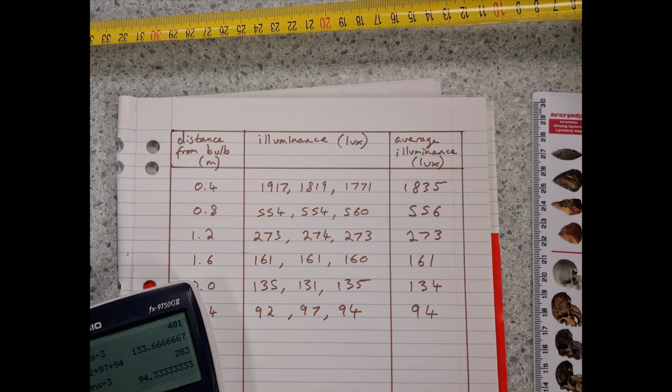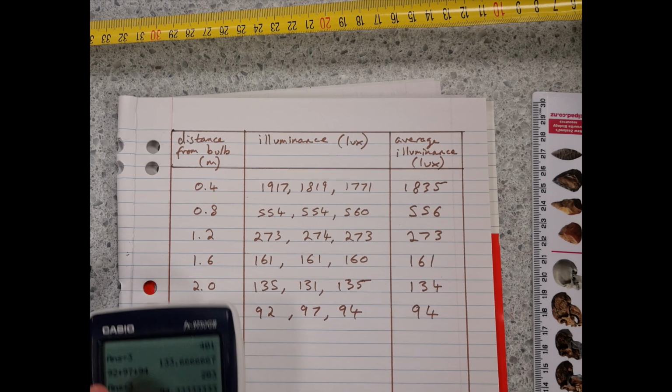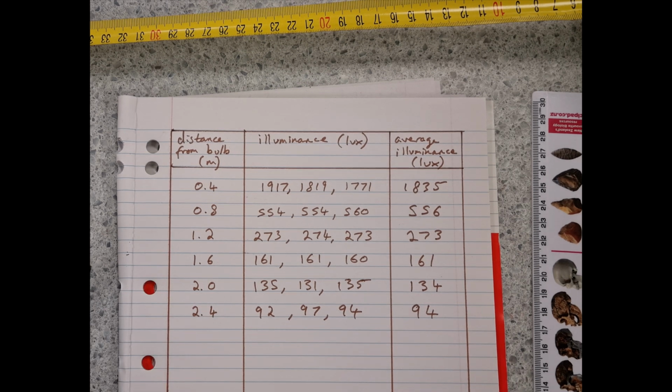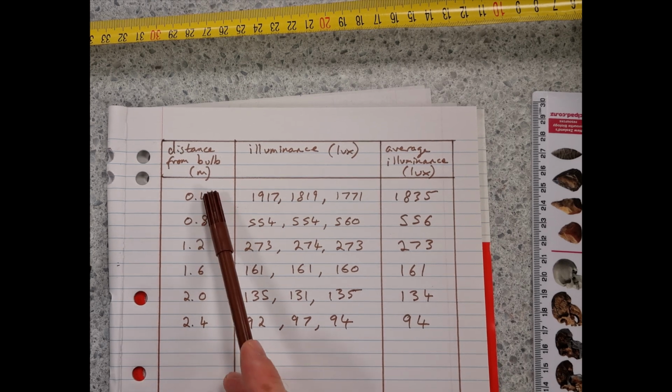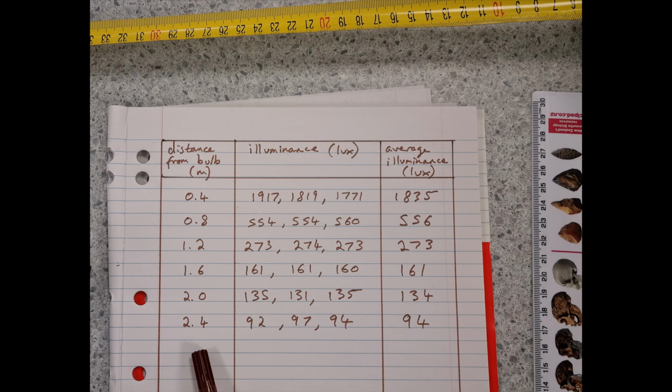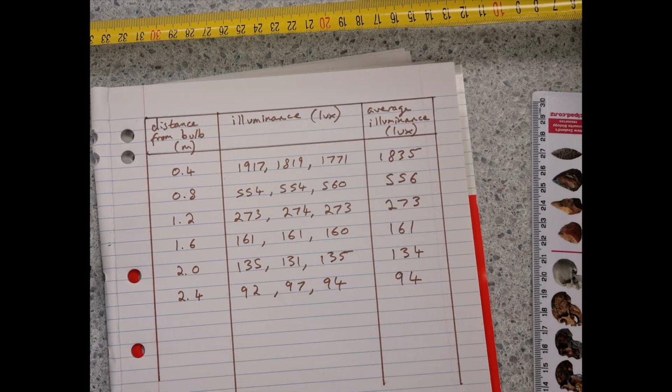Okay, so I've now calculated some average illuminance in lux, and we should be able to see from the table that the relationship is that as the distance from the light bulb increases, the average illuminance decreases.